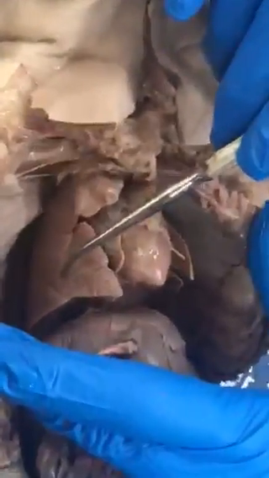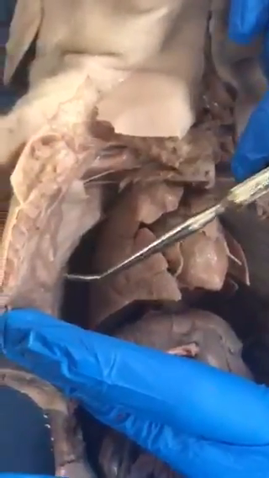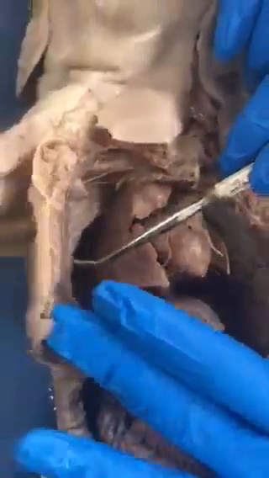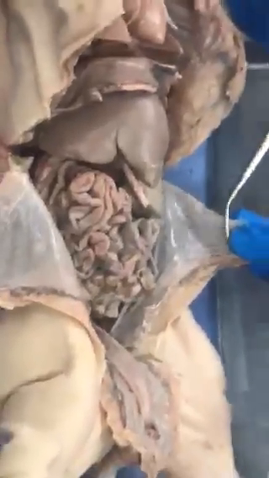This is the lungs on either side. The layer on the surface of the lungs would be the visceral pleura. The layer up against the chest cavity wall is the parietal pleura. Then you have the diaphragm that separates the thoracic cavity from the abdominopelvic cavity. The inside of the abdominal wall is the parietal peritoneum.